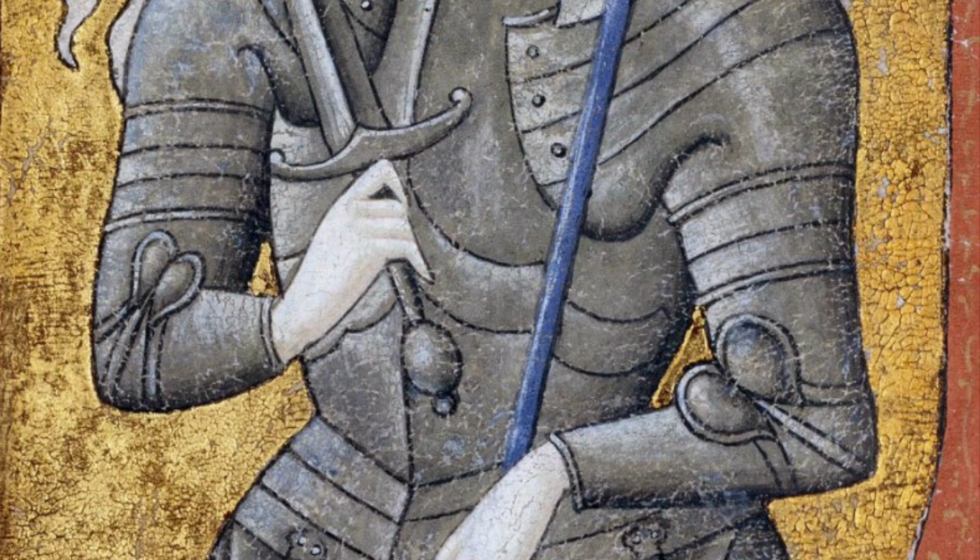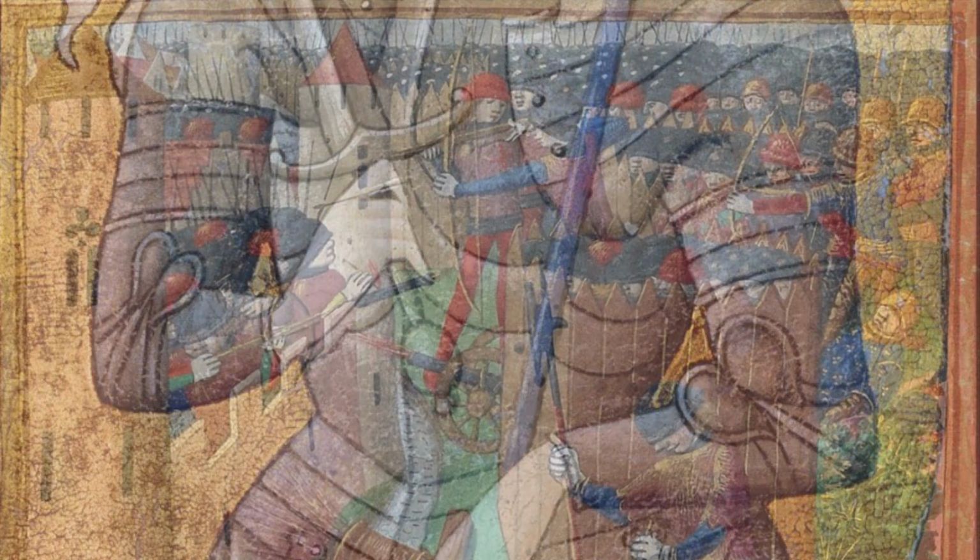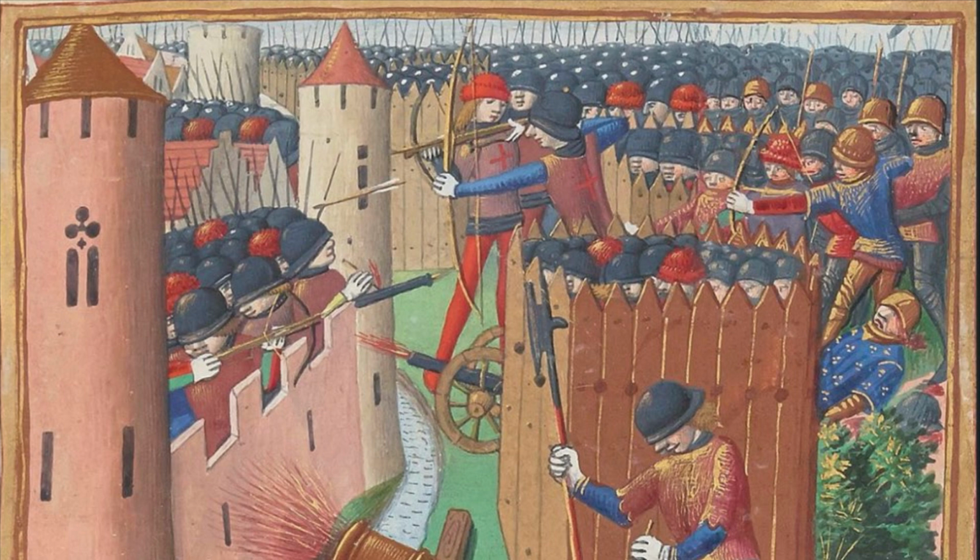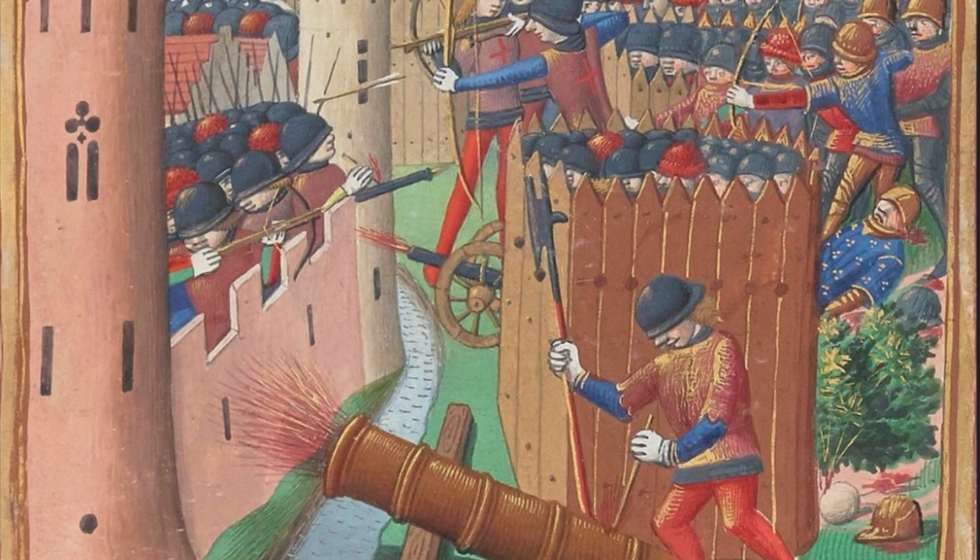And this was fortunate for the French, because by that point, they had developed a number of military technological advantages themselves. By this point, advanced crossbows called arbalètes had developed a penetrating power similar to that of the longbow.